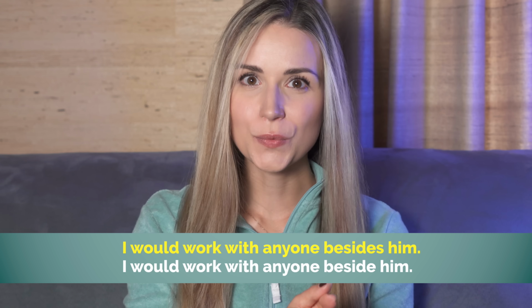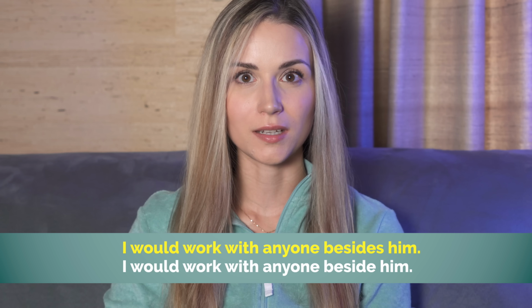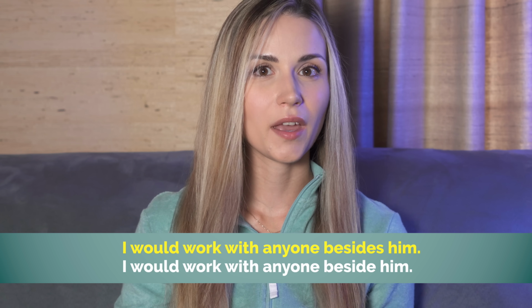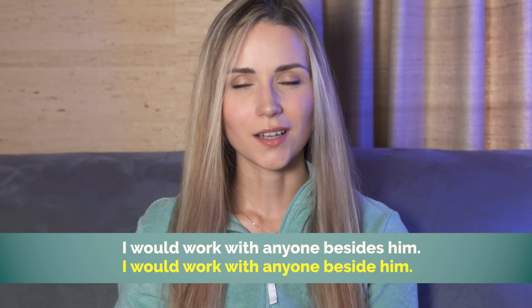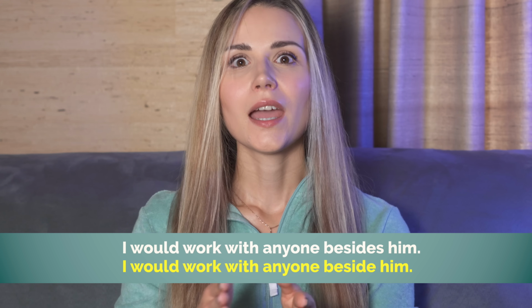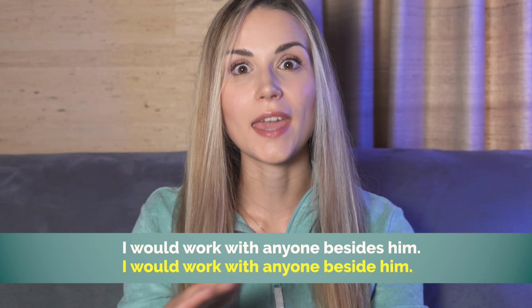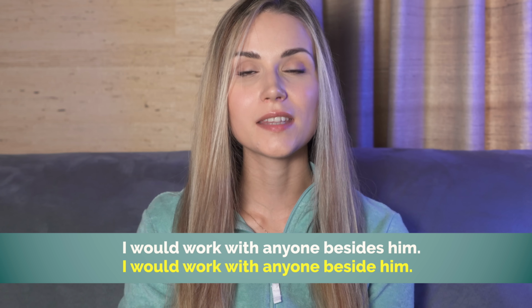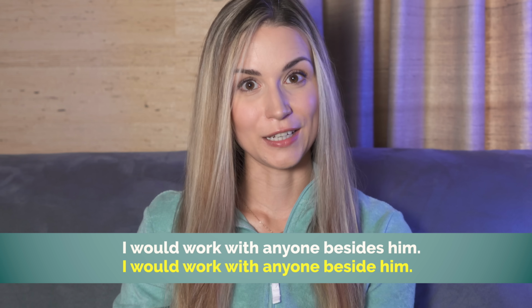So the first one means that you'd rather work with anyone but that person because either you don't get along with them or you don't like them. Whereas the second one, although it sounds kind of awkward, it means that as long as he is by your side, on your team, you don't care who you work with. It means that you really like this person. So be careful not to confuse this one.